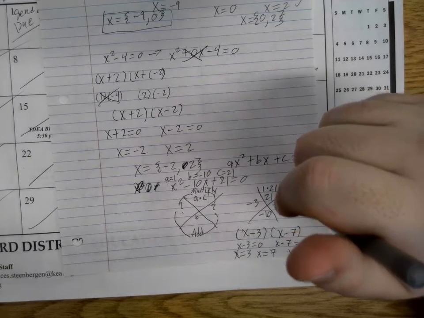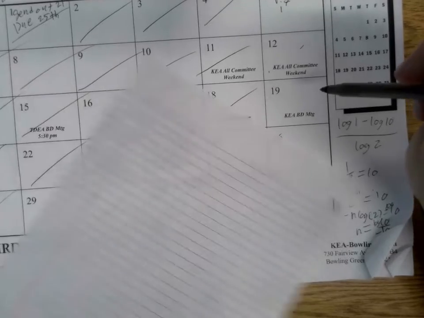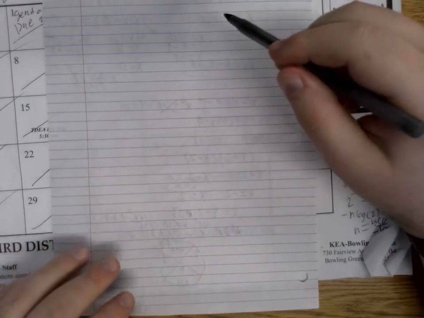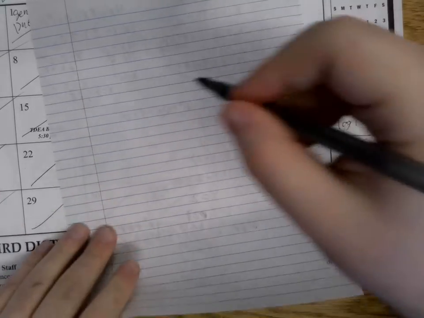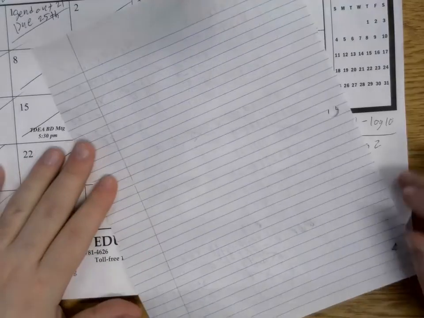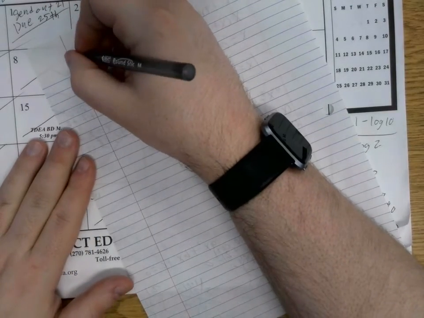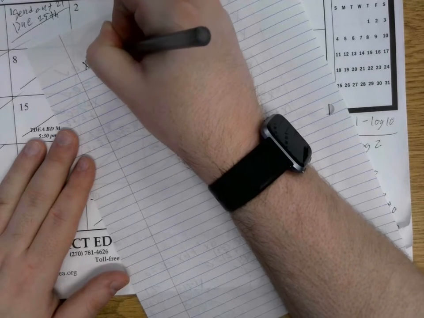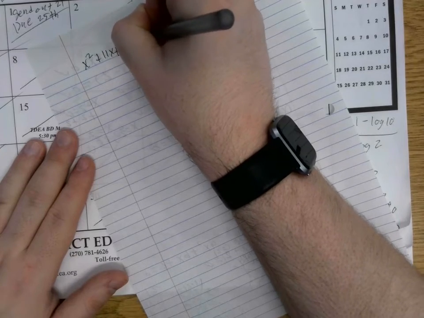I'll do one more. Let's do one on the next page. So if you're looking at the notebook, we're going to do problem 14, which is a good one. Problem 14 says x squared plus 11x plus 29 equals x plus 4.